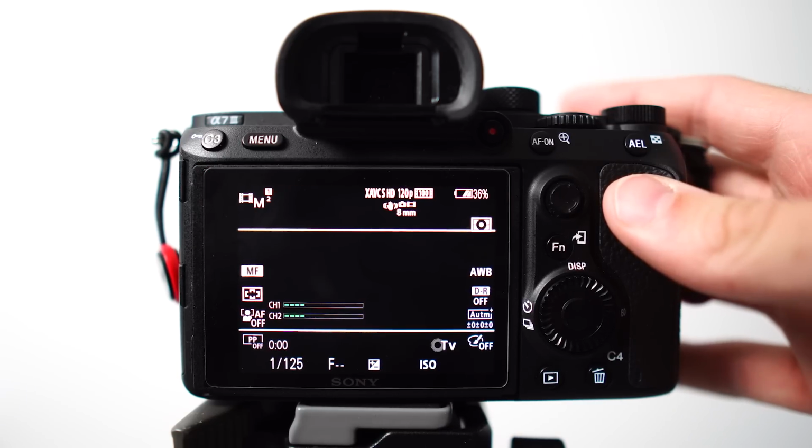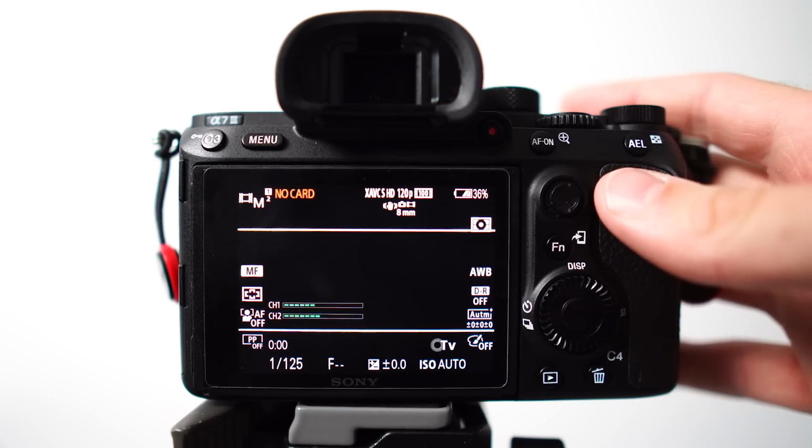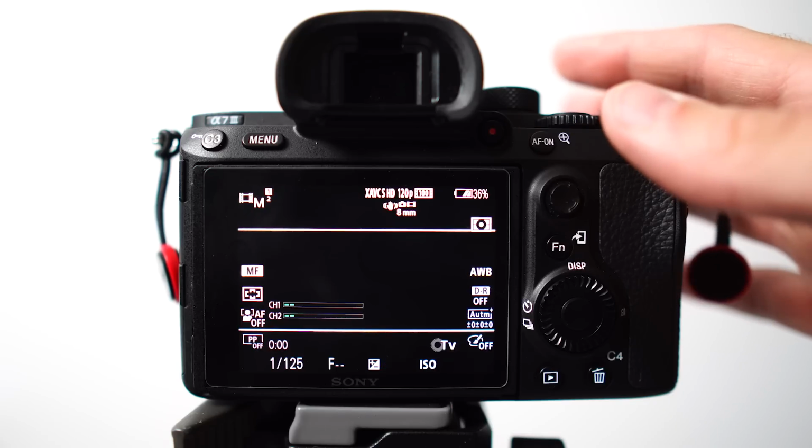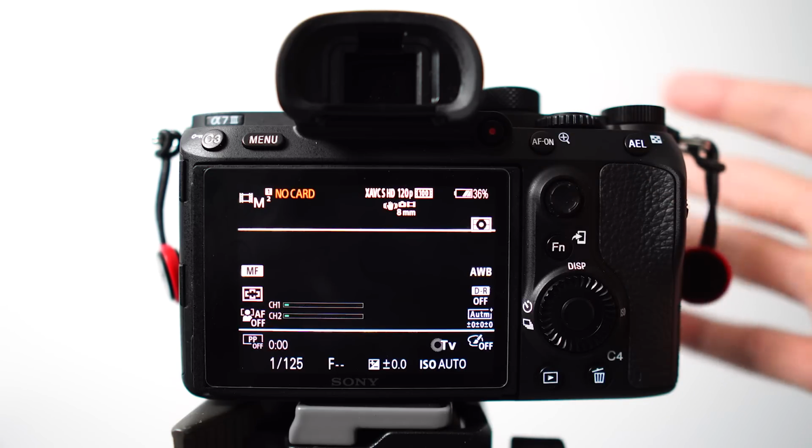You may disagree with how I have some of the settings. Each to their own. Everyone has it set up differently. This is what works for me. I like it like this, and this is what I'll continue to use until I have a problem or find something better. So there we go. That is my settings for the A7 III.